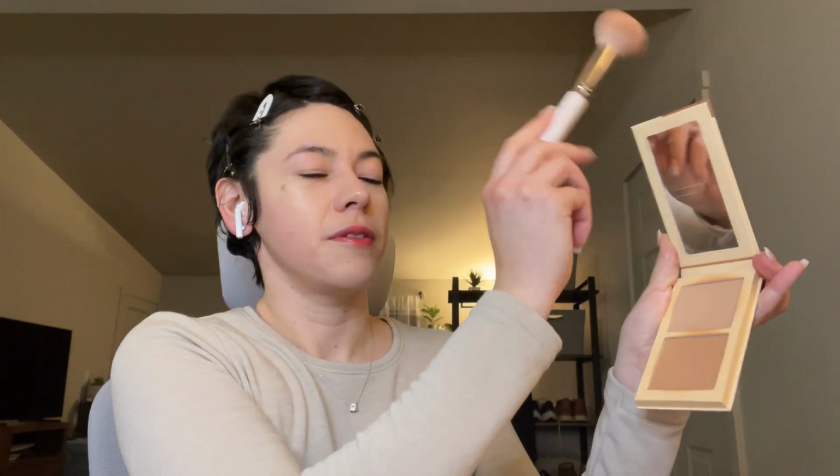I'm getting a pretty thick brush, just jumping between two bronzers.